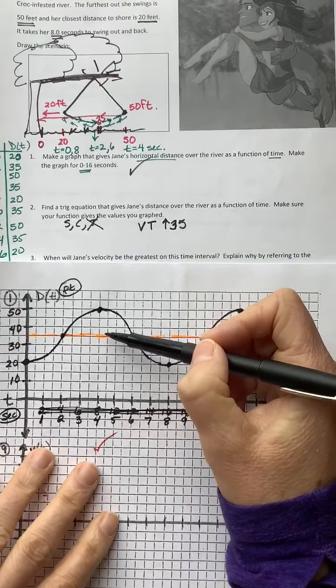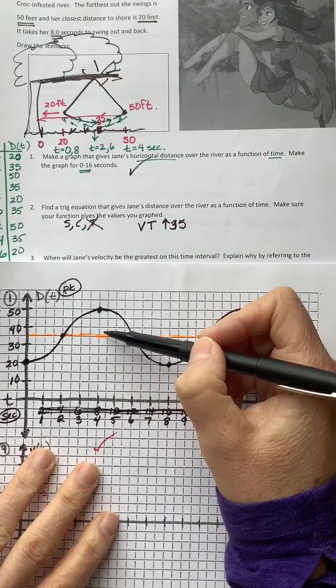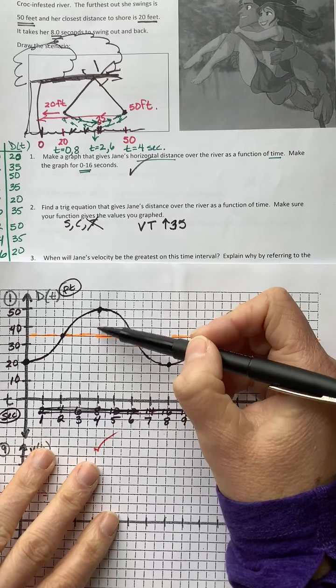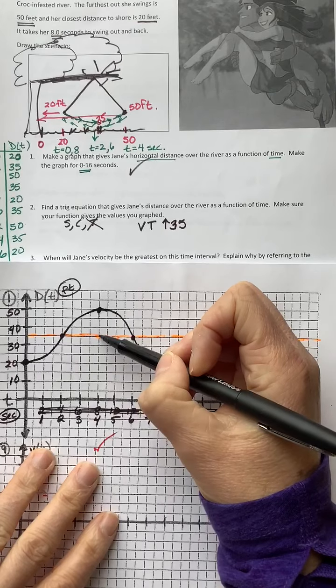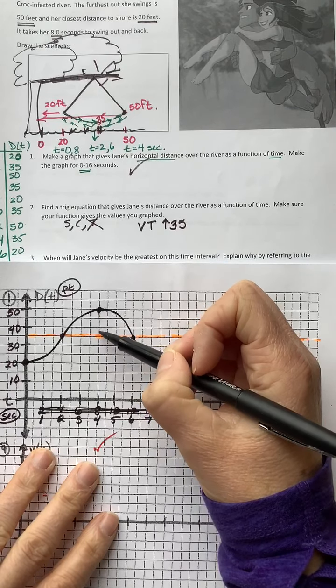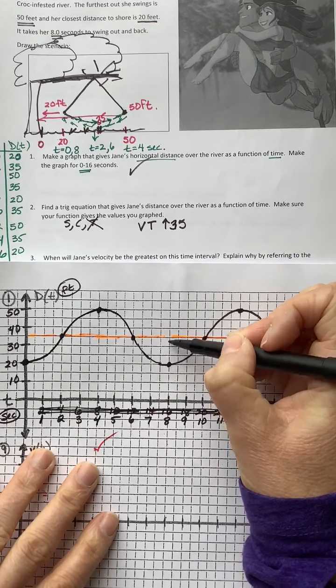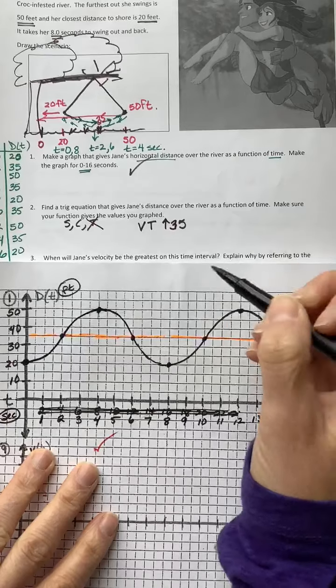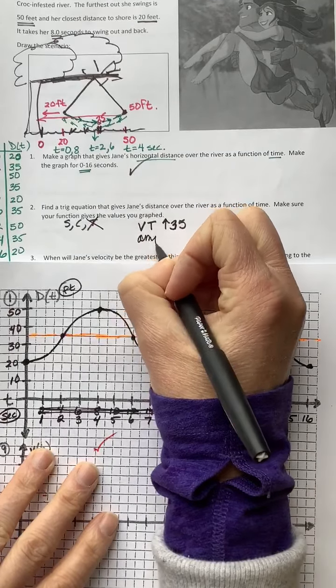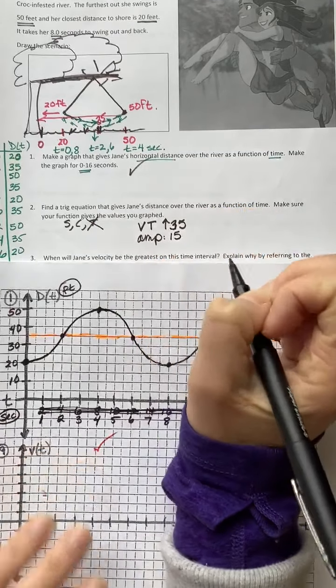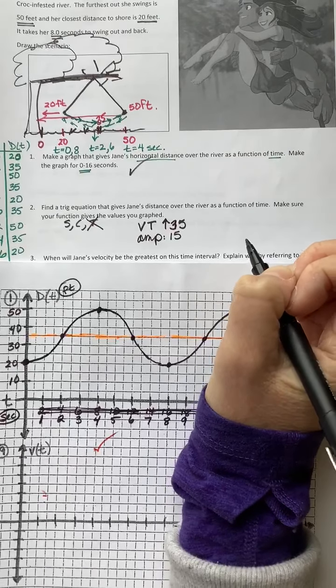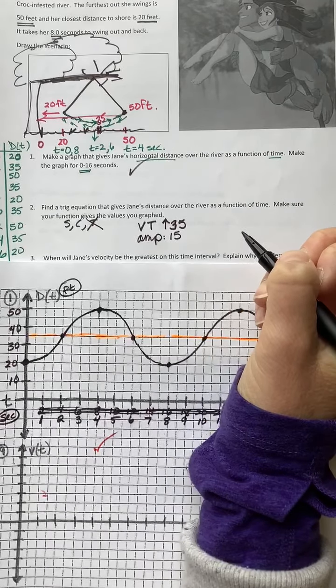Another thing we can tell now about our wave is the amplitude. So the amplitude, remember, is going to be the height of the wave from the midline. So from 35 to 50, this height is definitely 15. This negative height is 15, okay. So now we know that our amplitude is going to be 15. Okay, what else do we know?